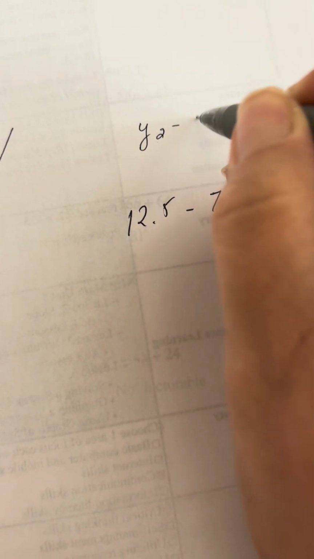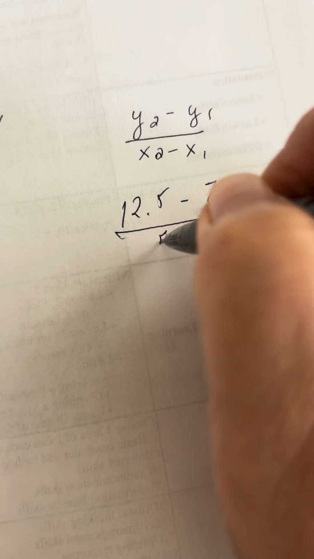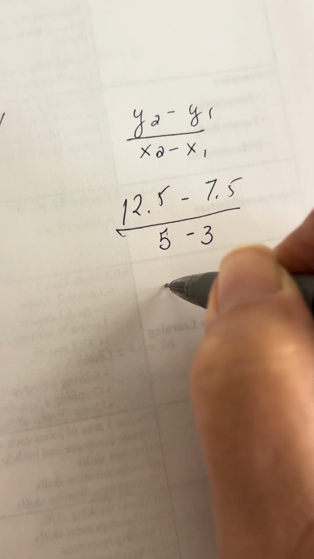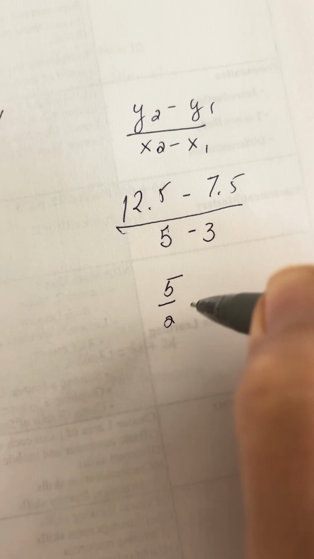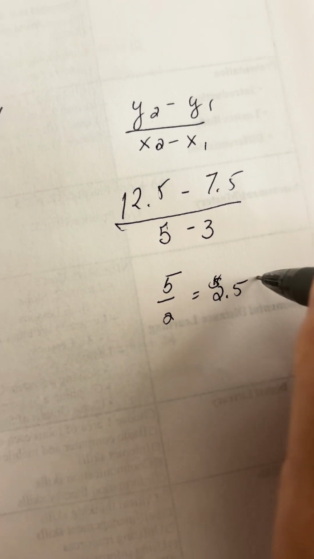So you would do 12.5 minus 7.5, because remember the formula is y2 minus y1 over x2 minus x1. And then you would do 5 minus 3. So you're still going to get 5 over 2, or 2.5, which is $2.50 per gallon.